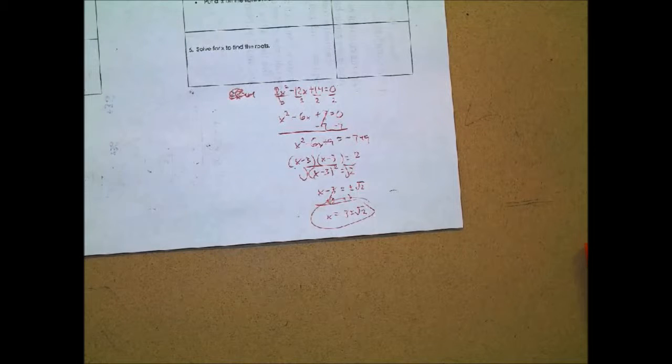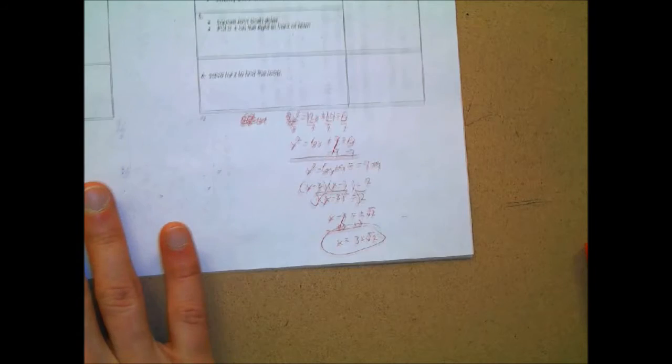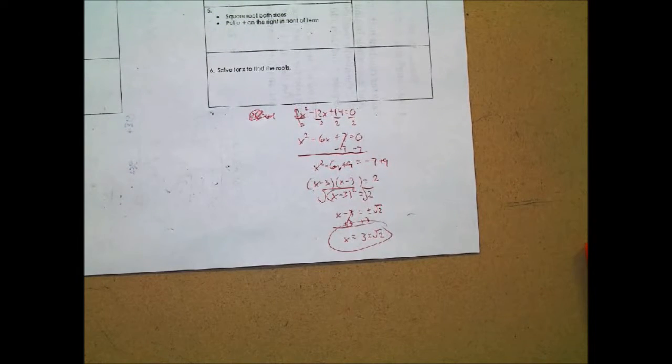Any questions there? All right, so what I want you guys to do then is actually going to help me out too, because I didn't feel like cutting all this stuff out. What I've passed out are some completing the square problems, but they are in the wrong order. So you're going to take your scissors and cut these out. Now, listen up real quick here though.